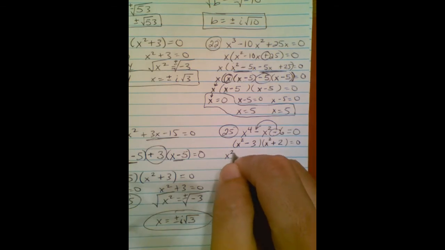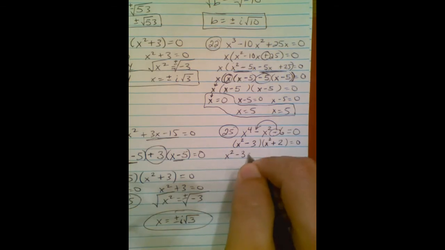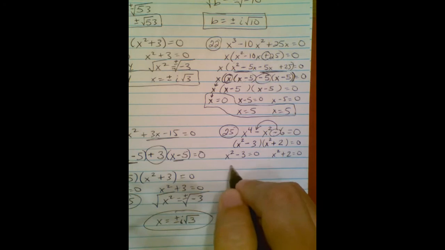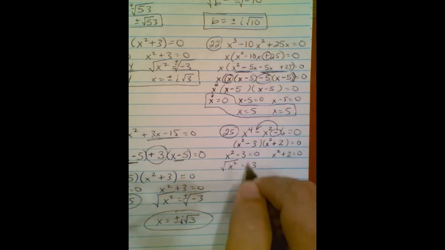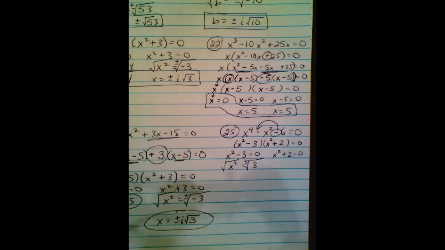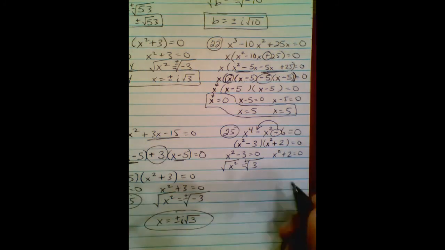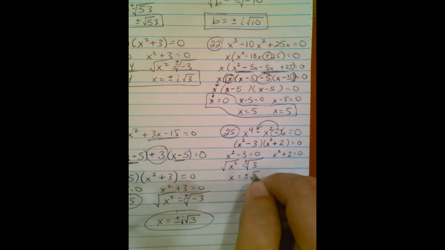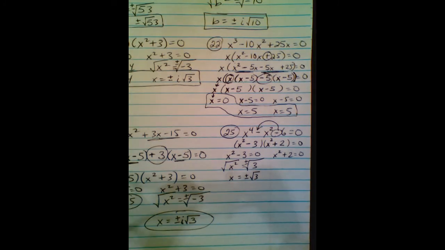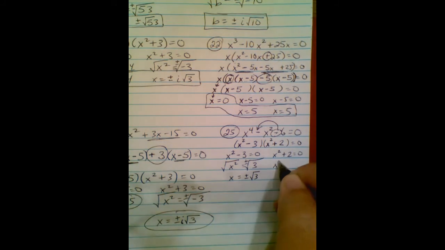Okay, now I'm separated out. X squared minus 3 equals 0. X squared plus 2 equals 0. Add 3 here. X squared equals 3. Square root it. Take the positive and the negative. Nothing else to do with that. 3's a prime number, so it's going to stay positive or negative square root of 3. Over here, x squared equals negative 2.